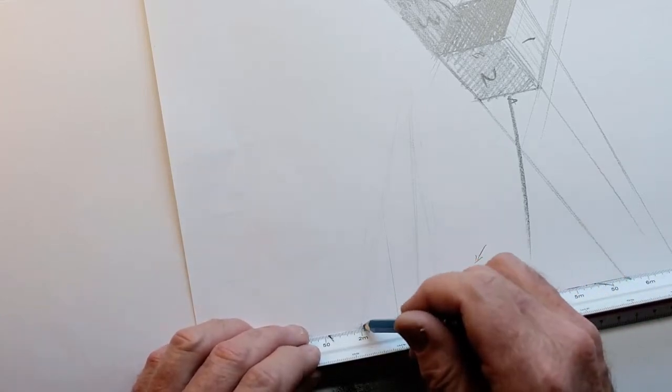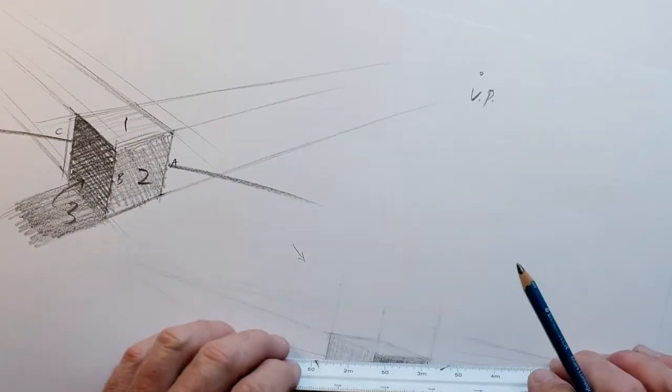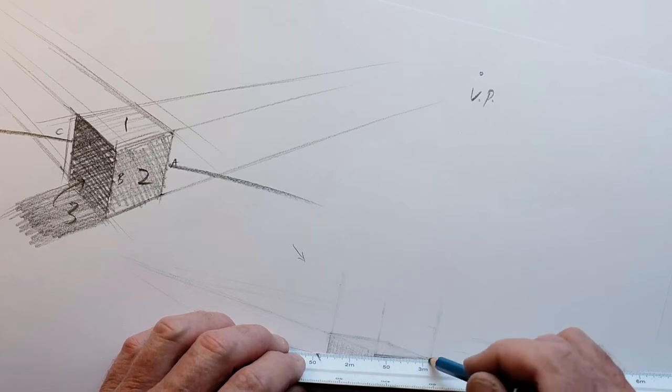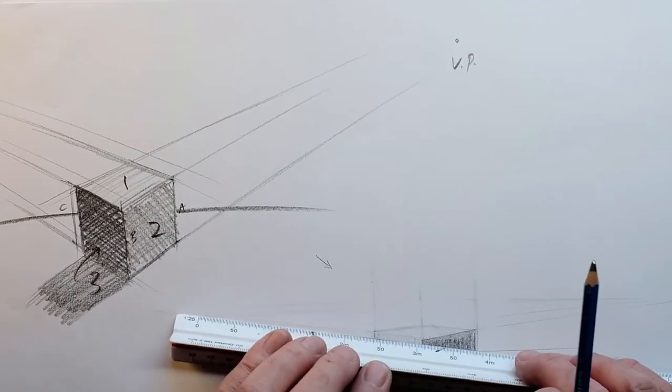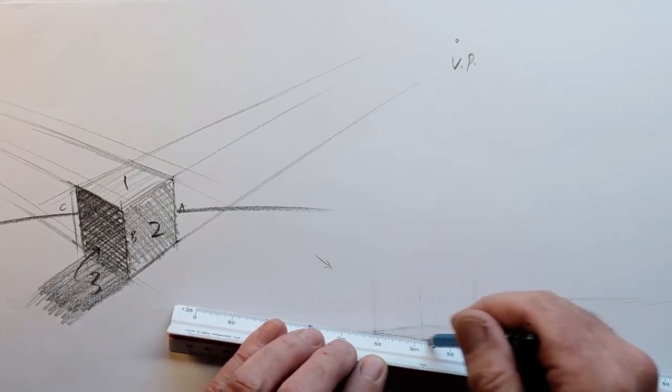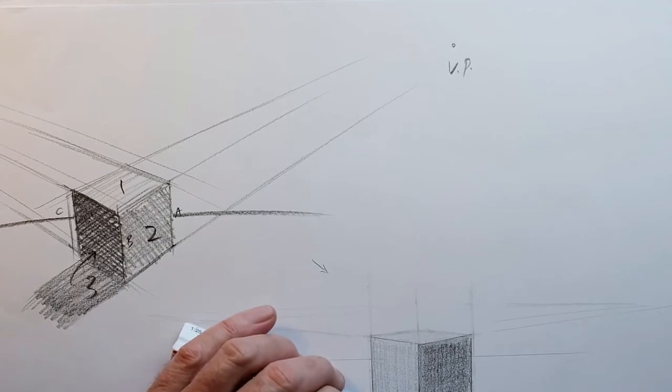You don't want to really do that too soon, and try not to make your lines too dark here for this one, because it'll look less like an object and more like a drawing. You know, I want it to look a little bit realistic, and the way to make it realistic is to use mainly tone.